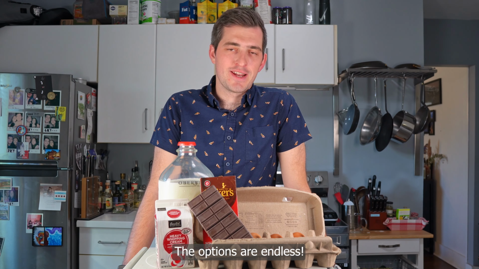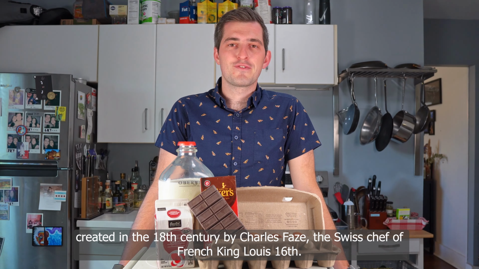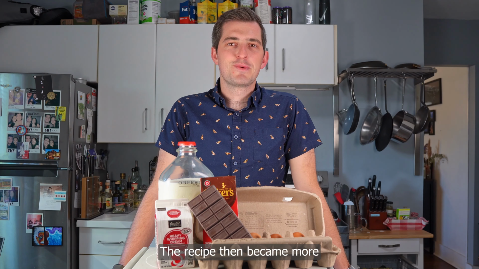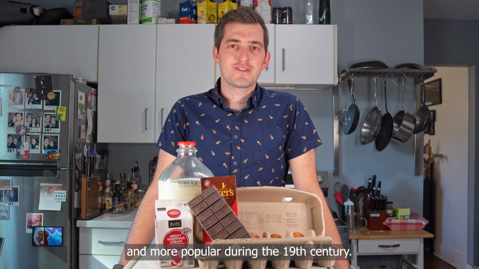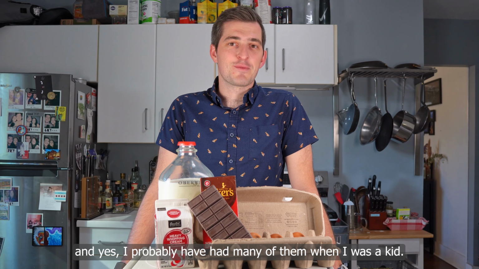The options are endless. It is believed that mousse au chocolat was first created in the 18th century by Charles Faz, the Swiss chef of French King Louis XVI. The recipe then became more and more popular during the 19th century. Today, most restaurants in France will have their own version of mousse au chocolat on their dessert menu, and yes, I probably have had too many of them when I was a kid.